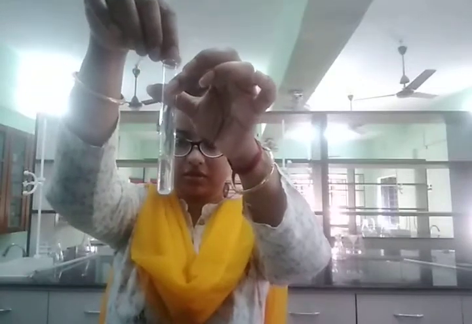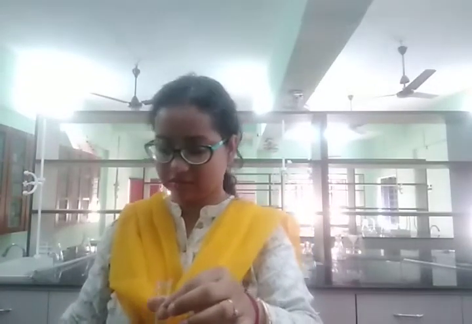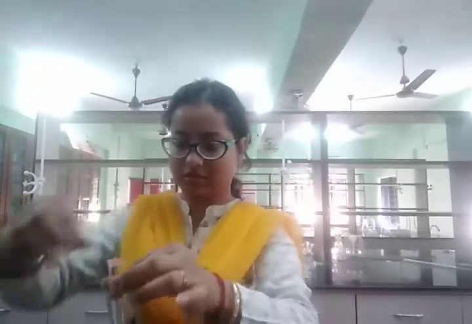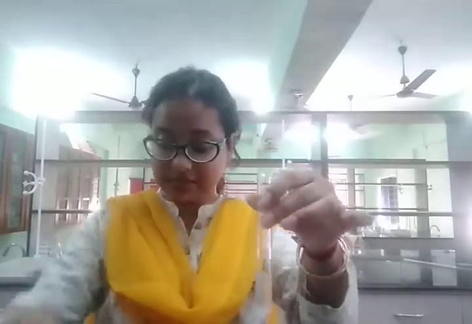Now if it's a base, then after heating the solution we are going to get the smell of ammonia. Ammonia gas will evolve here. So let us heat this.